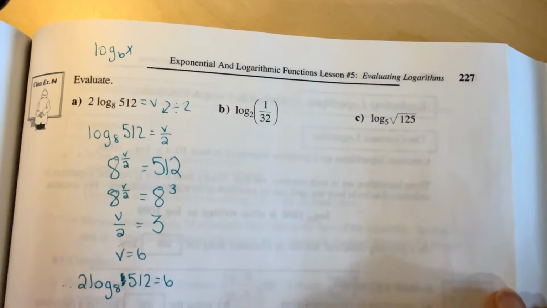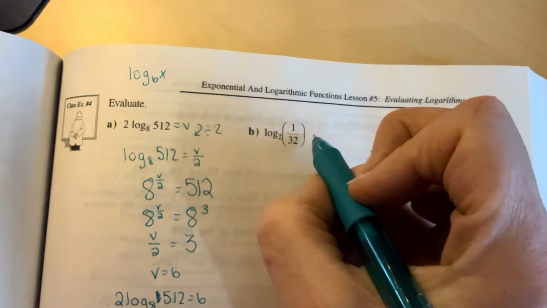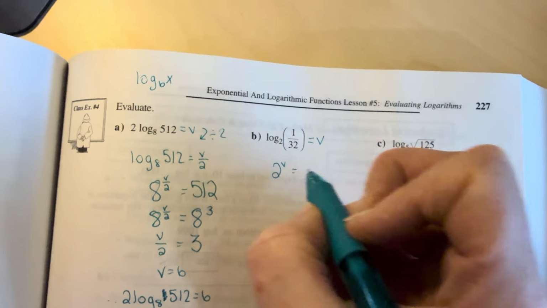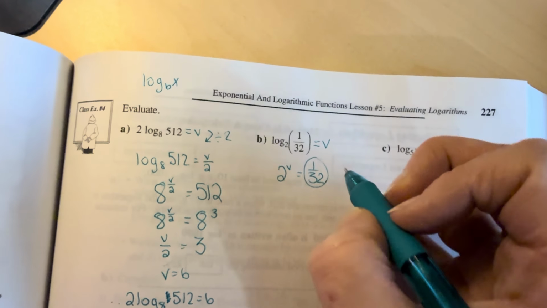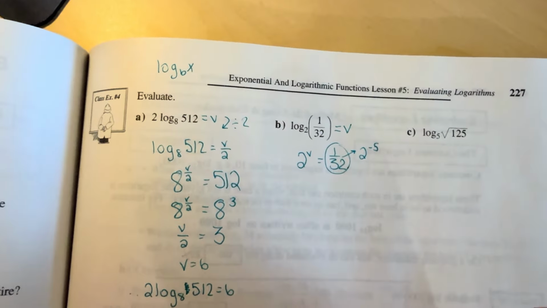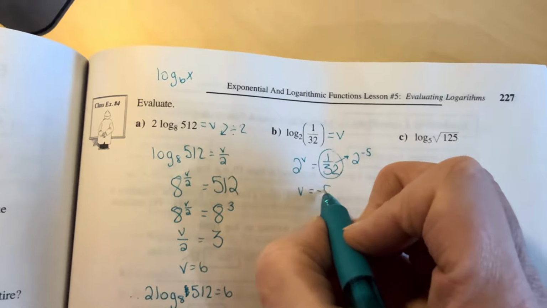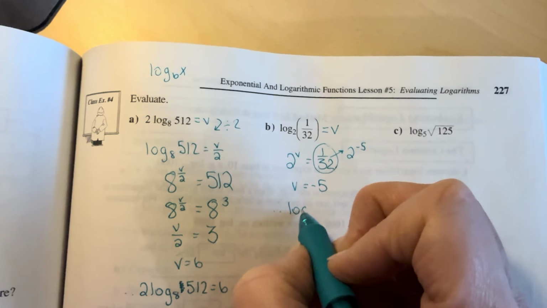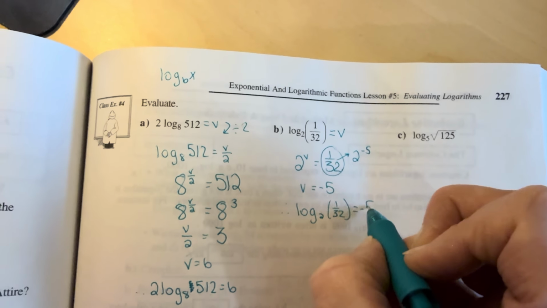So feel free to pause this and try these on your own. But I'll just go through. So set equal to v, write it in exponential form. This right here is going to be 2 to the negative 5. If you showed it like that, then it would be okay to just do that in this step. And then say, well therefore log base 2 of 1 over 32 is equal to -5.